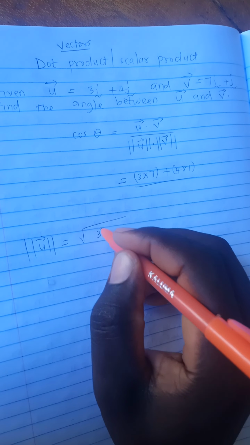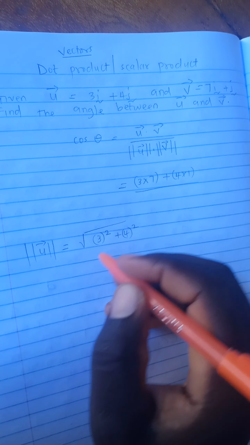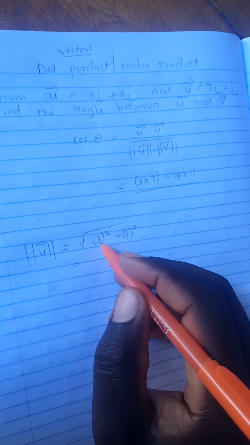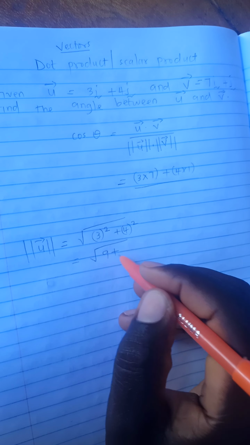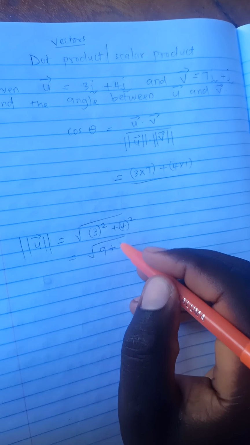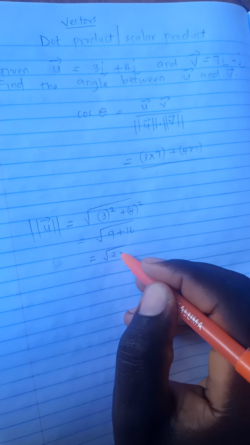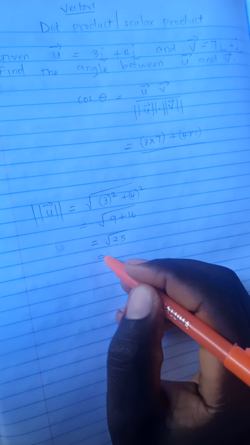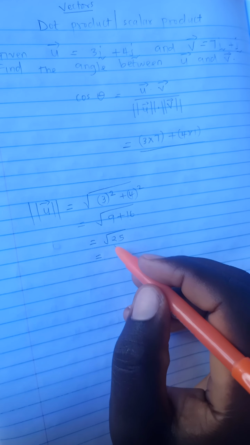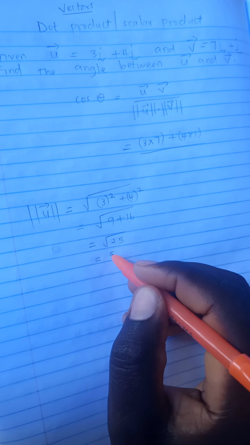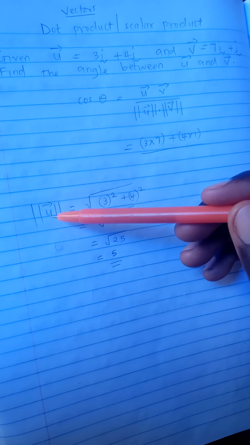So we shall have 3 squared plus 4 squared. 3 squared is 9, 4 squared is 16, and therefore this is the square root of 25, because 9 plus 16 is 25. Therefore, the square root of 25 is 5. Now, ladies and gentlemen, we have found the magnitude of u.